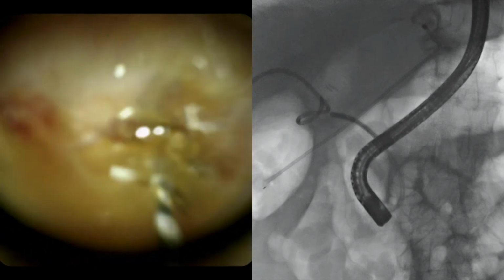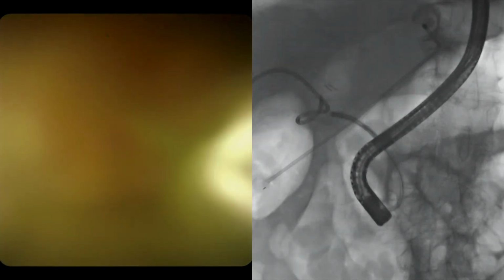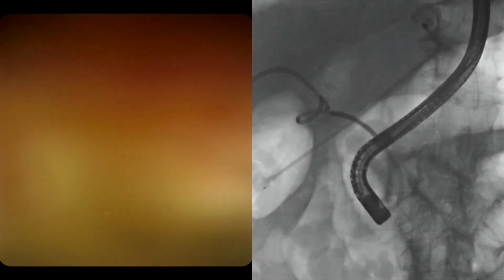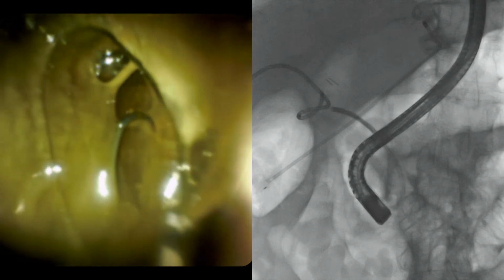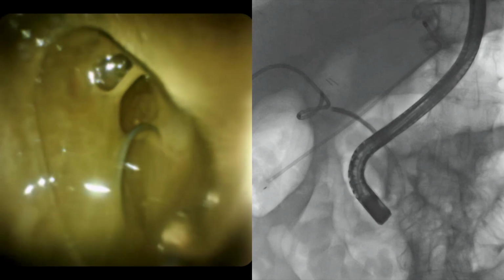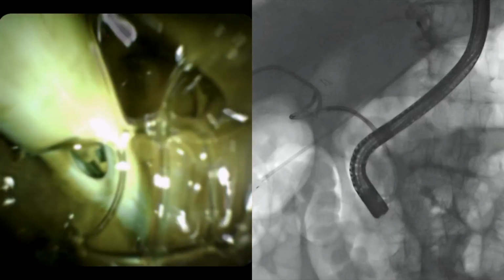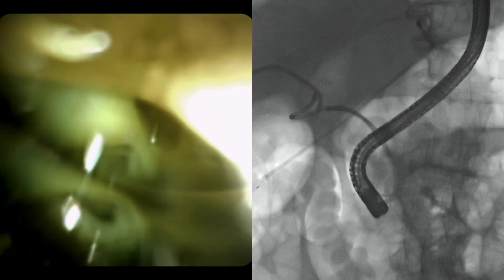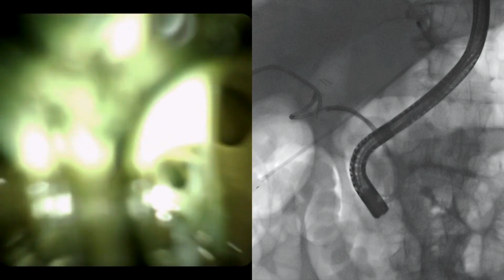A digital single operator cholangioscope was advanced over a guide wire through the common bile duct and across the site of bile duct transection. We were able to access the subhepatic fluid collection where the percutaneous locking loop catheter could be visualized. The cavity was explored using the cholangioscope, and a side hole was identified on the looped portion of the percutaneous biliary drain.